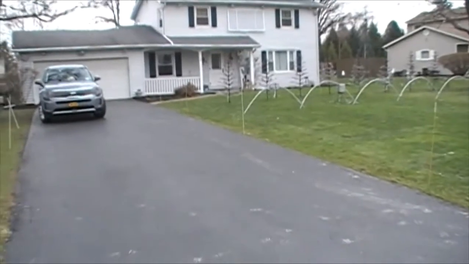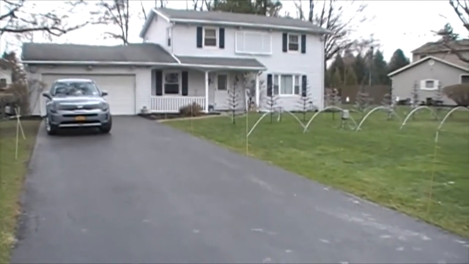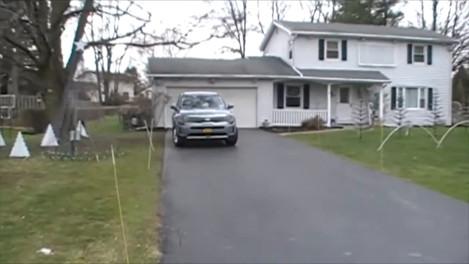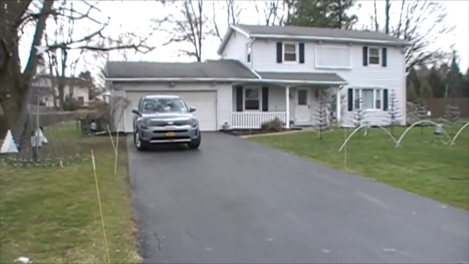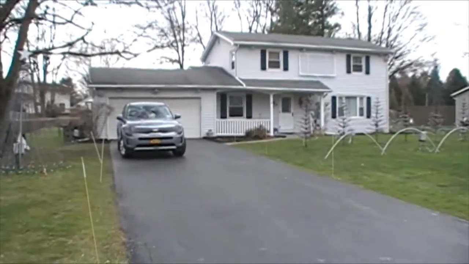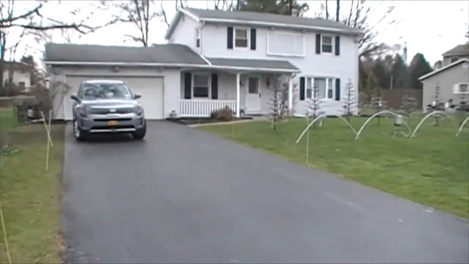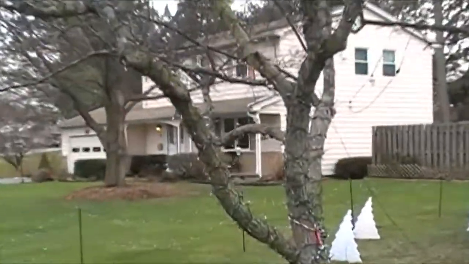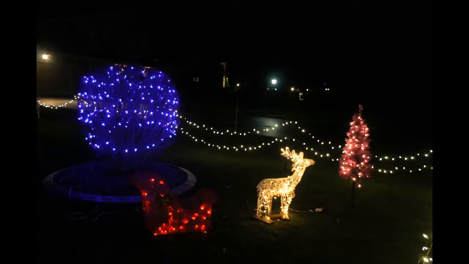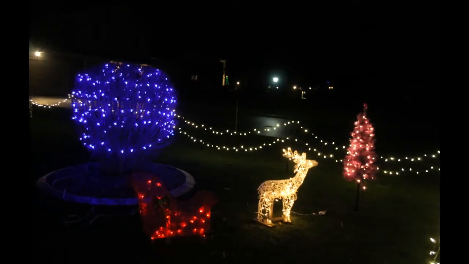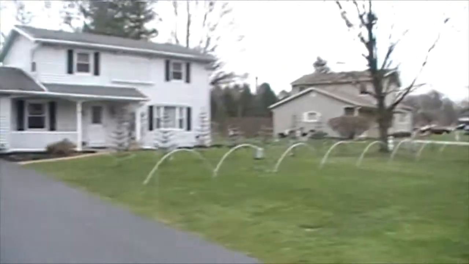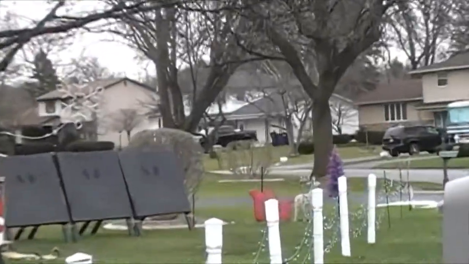A couple things we did differently this year, being that with the pandemic and all, I just really wanted to get as much out there as we could. We put a lot more lights out than we traditionally would do, wrapping a bunch of trees with lights and bushes. Went farther into the neighbor's yard this year than we normally would do.